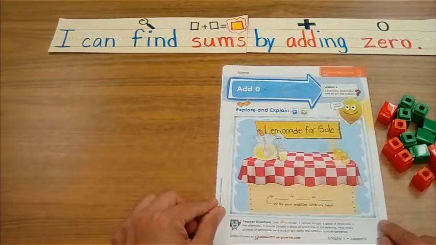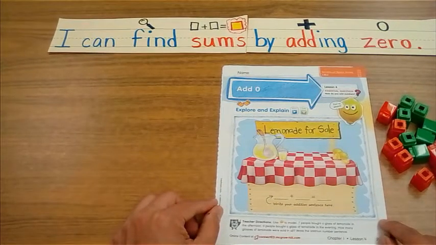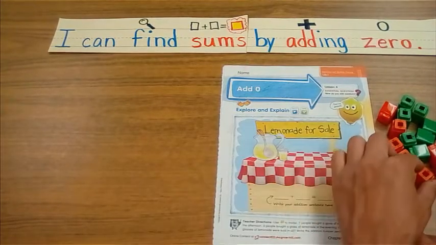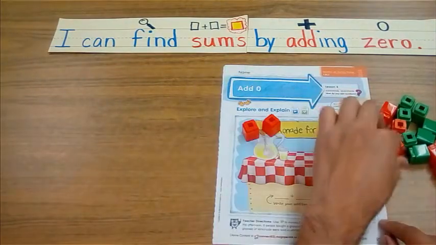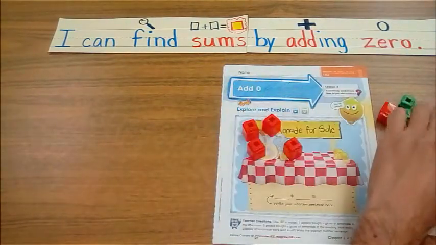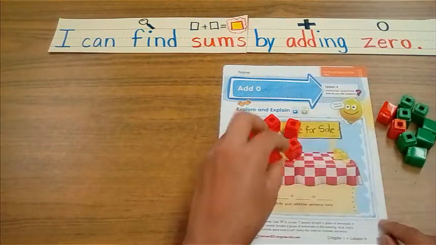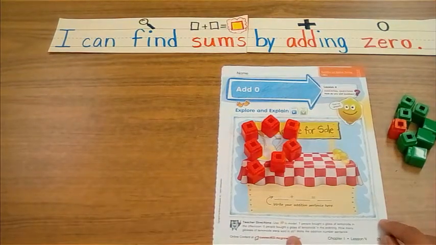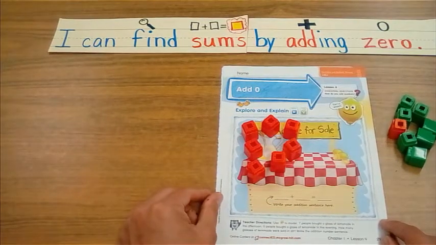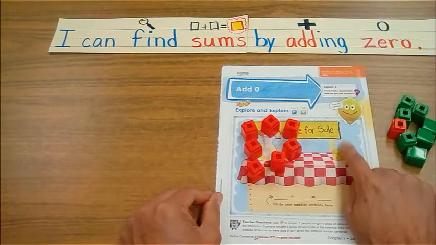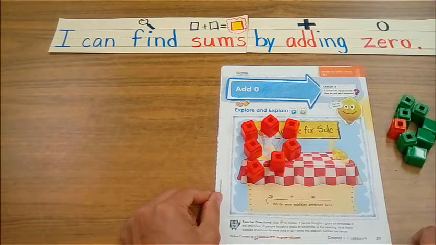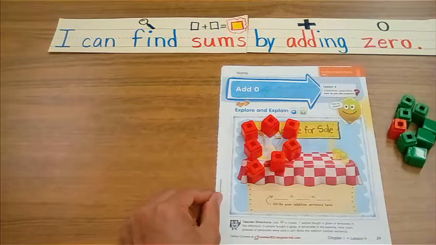And it says, 7 people bought a glass of lemonade in the afternoon. 7 people. So let's do that. 1, 2, 3, 4, 5, 6, 7. Okay. 0 people bought a glass of lemonade in the evening. So am I going to add any blocks there? No. Okay.